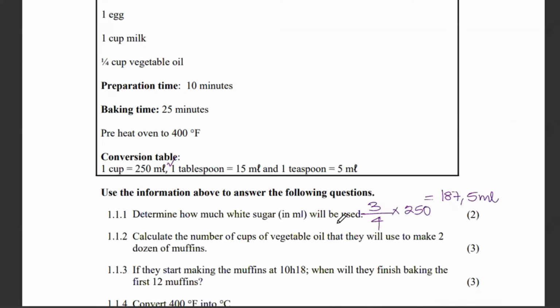That means to make 24 muffins. Then we are going to multiply by 2. So vegetable oil, it's 1/4 cup. So we shall say 1/4 times 2, which becomes a half. It's half a cup.